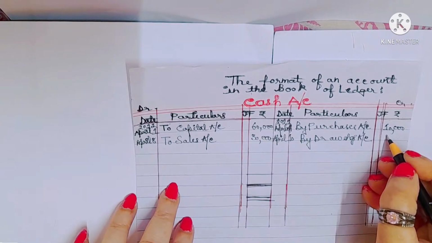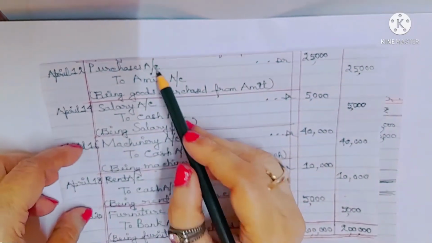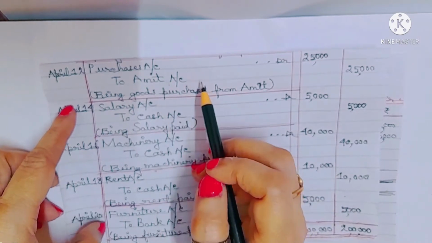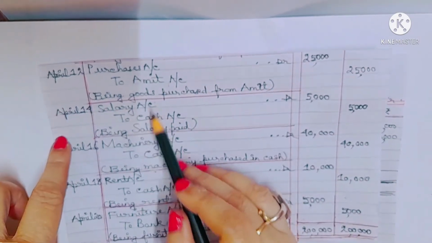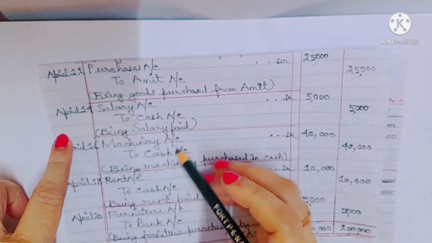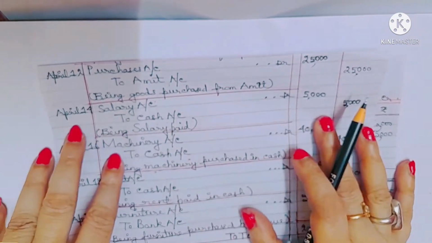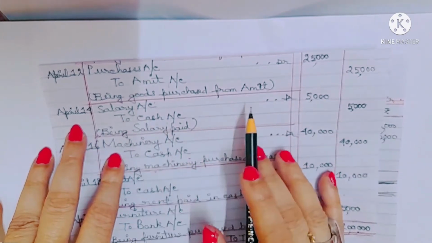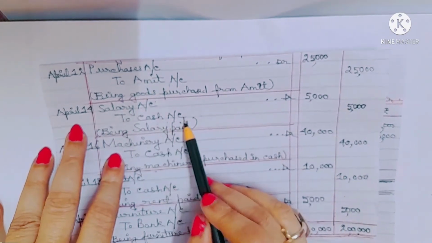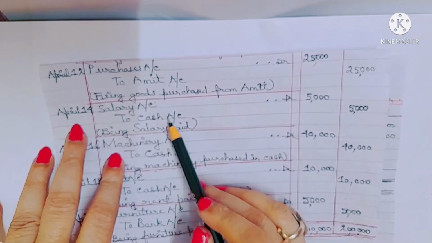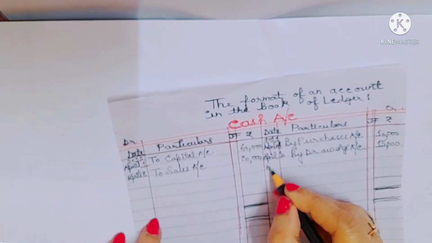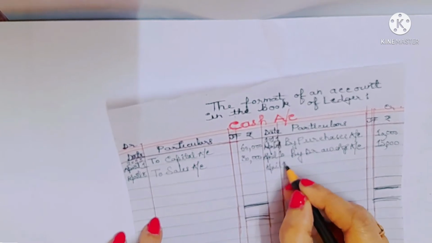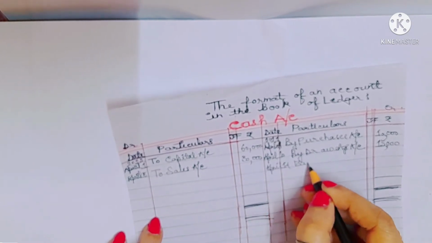How much? 15,000. Now see, purchases account to Amit. Debit has no cash, credit has no cash either. Skip. Salary to cash. Where is cash account? On the credit side. When cash account is on the credit side, where will salary be? On the credit side. Always remember, cash account does not appear in the books of cash account. Since cash account is on the credit side, salary will always appear on the credit side in cash account. April 14. By salary account.